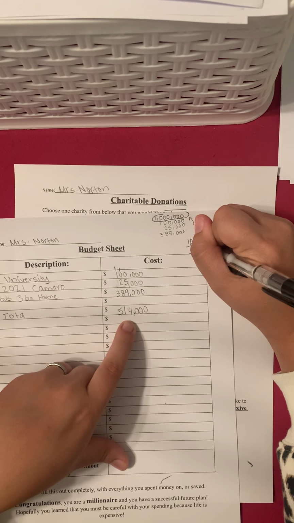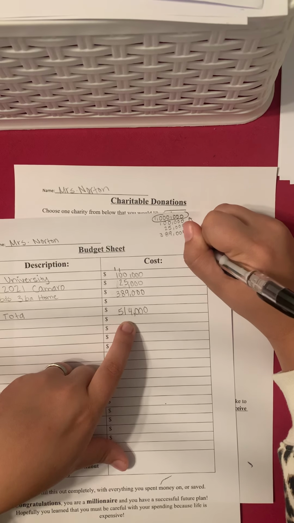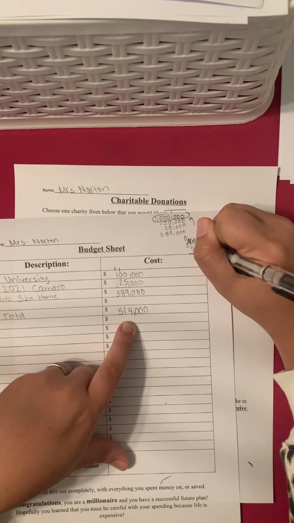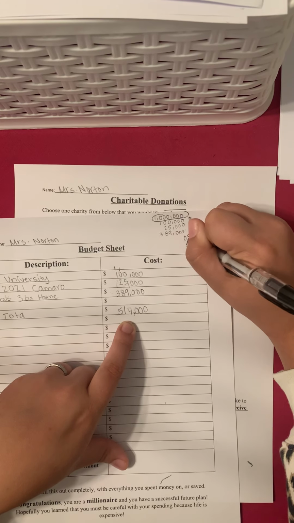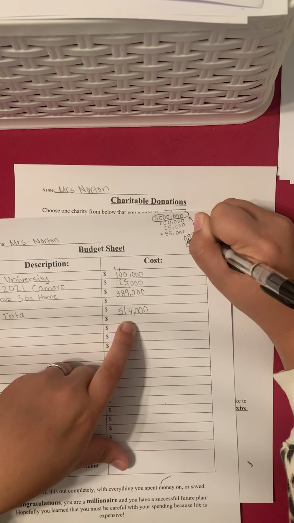Can't borrow from 0. So I need to go over here, cross off this 1, make it a 0. Make this one into a 10 because I'm borrowing a 10's place value, but I still need to borrow over here. So I'm going to cross it off, make it a 9. Borrow from 10 right here, cross it off, make it a 9.